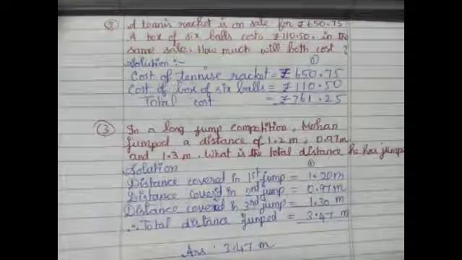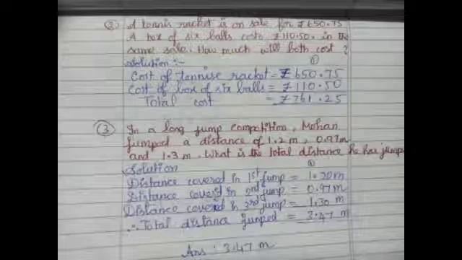Coming to the second question, a tennis racket is on sale for rupees 650.75. A box of 6 balls costs rupees 110.50 in the same sale. So how much is the cost of both? So we need to do the addition.